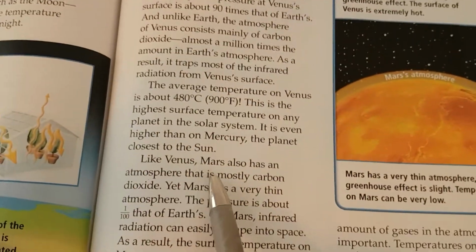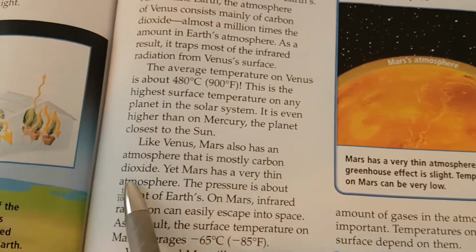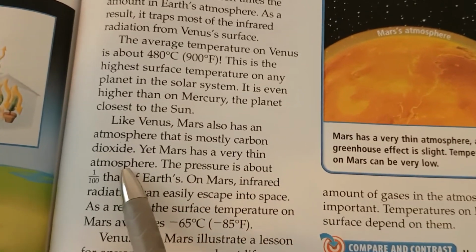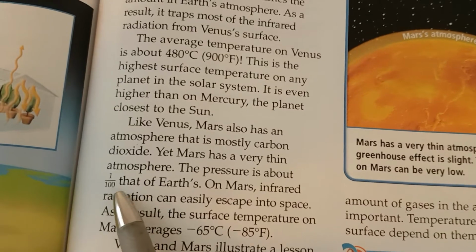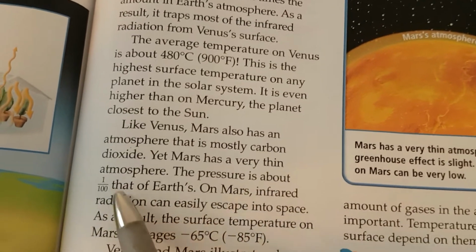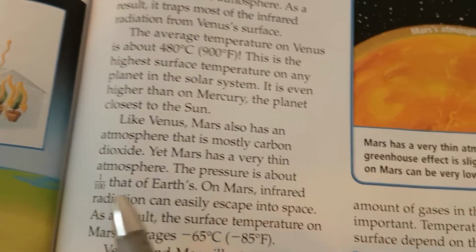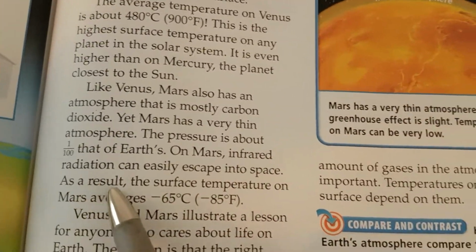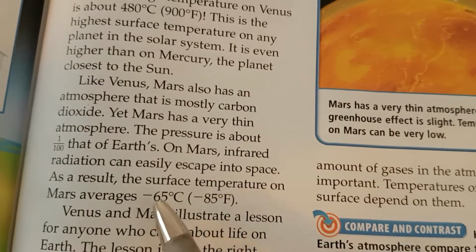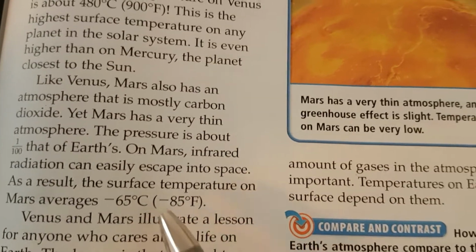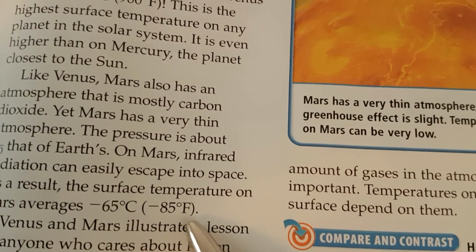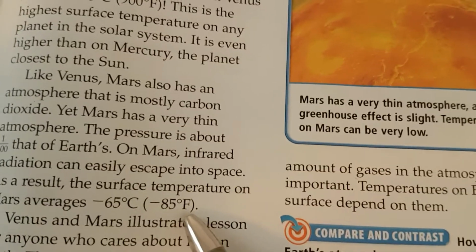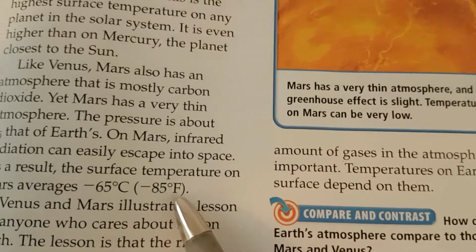Like Venus, Mars also has an atmosphere that is mostly carbon dioxide. Yet, Mars has a very thin atmosphere. The pressure is about 1/100th that of Earth. So that's only 1%. On Mars, infrared radiation can easily escape into space. As a result, the surface temperature on Mars averages negative 65 degrees Celsius or negative 85 degrees Fahrenheit. So that's colder than freezing water.